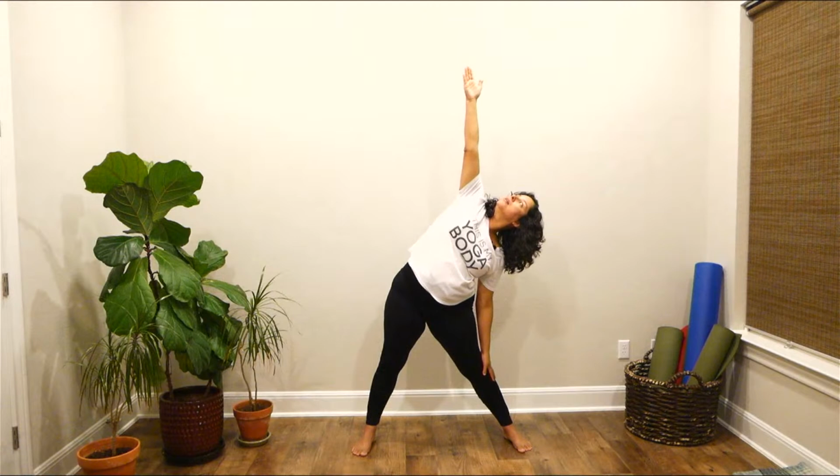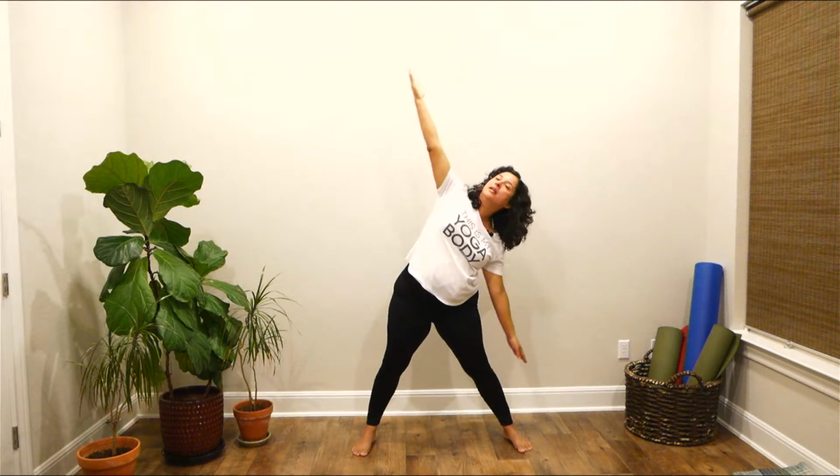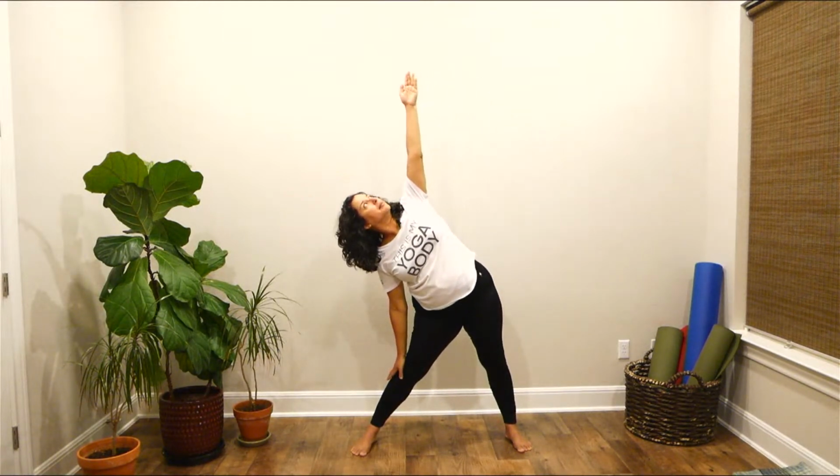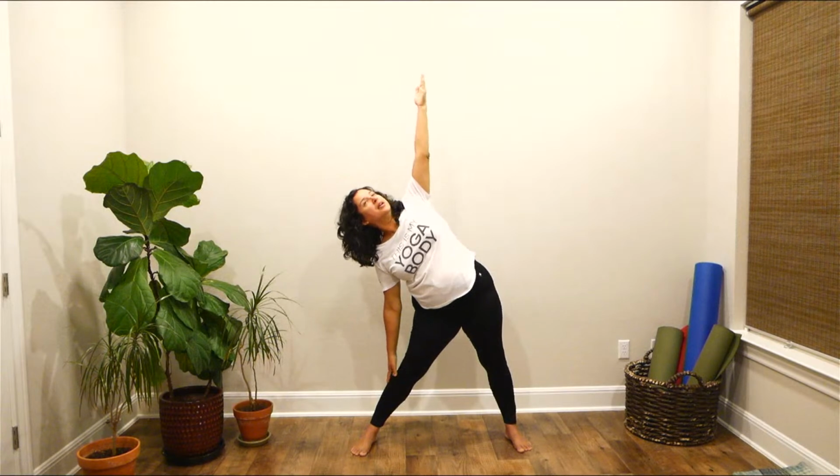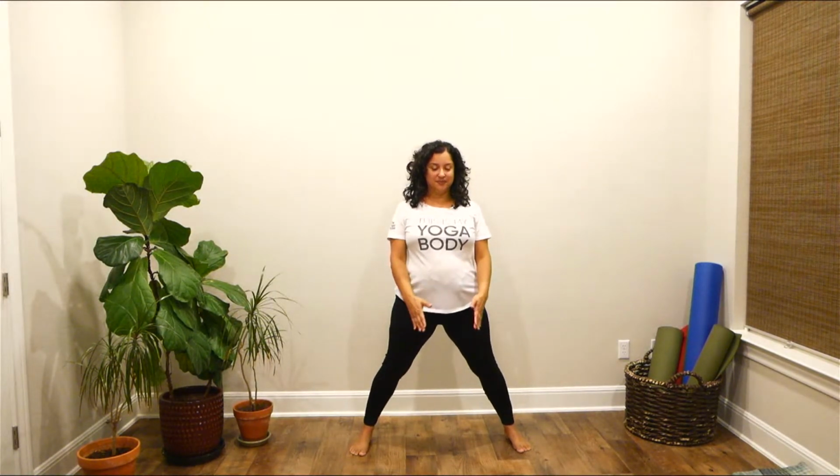Inhale, up to the center. Exhale, left side bend. Inhale, center. Exhale, right side bend. Inhale to the center. Exhale, arms rest down. Okay, so we're going to do up to 3 at your own pace. If 3 is too many, do 1 or do 2. Now let's get started.